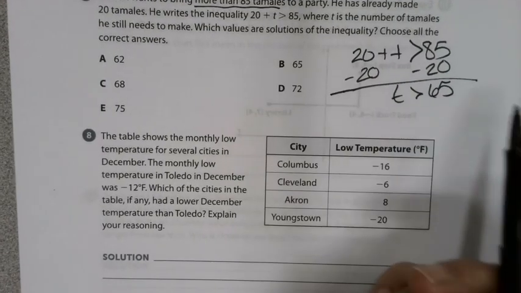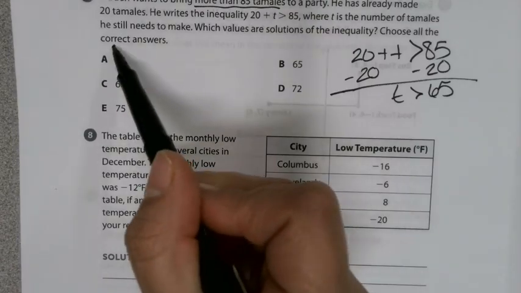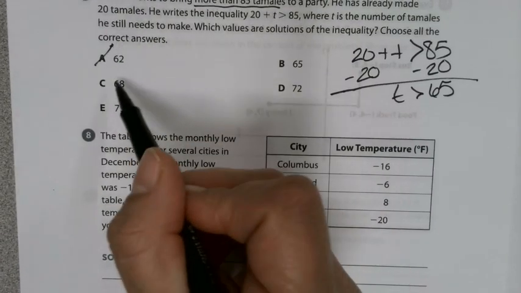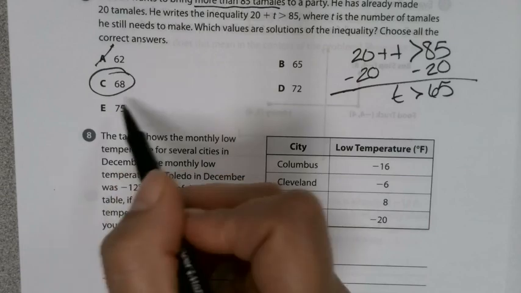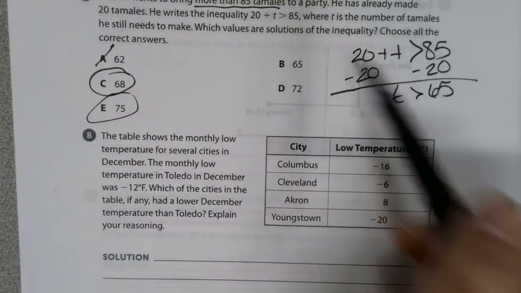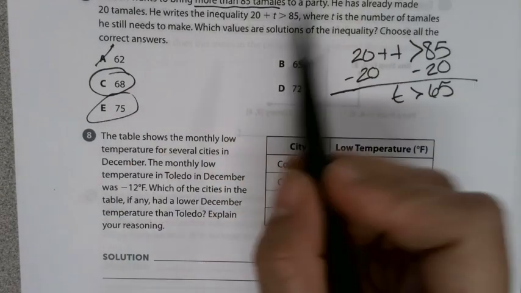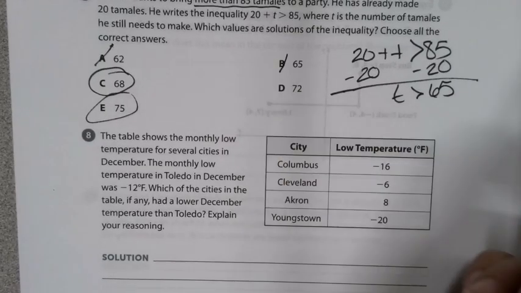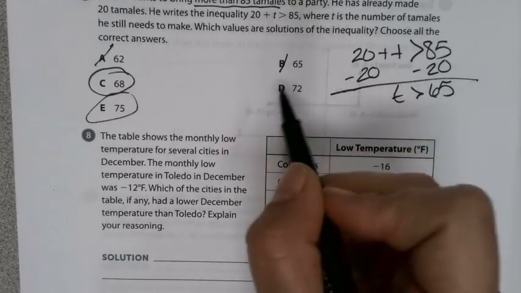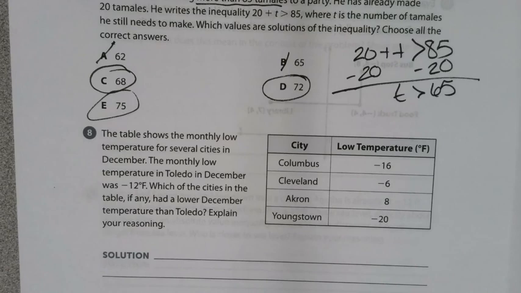Okay, all numbers greater than 65. So 62, no. 68, yes. 75 is greater than 65. 65 is equal to, but it wants more than, so no. Is 72 greater than 65? Yes. All right, number 8.